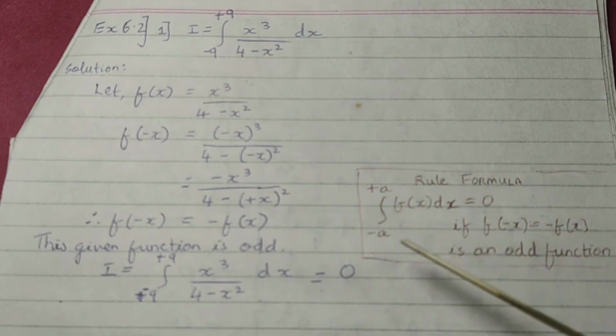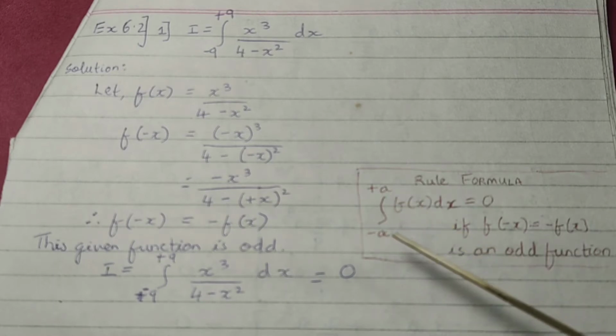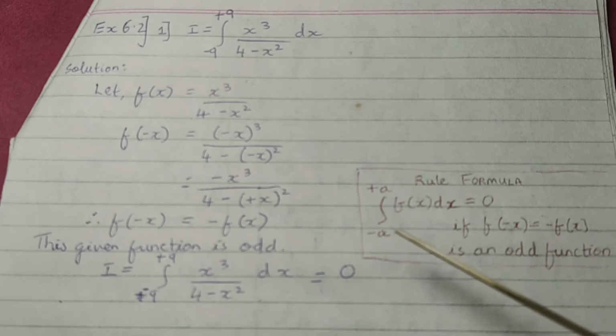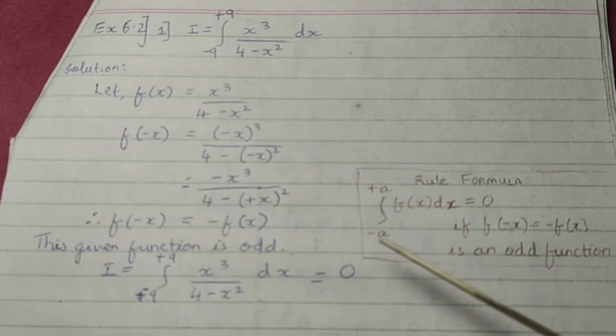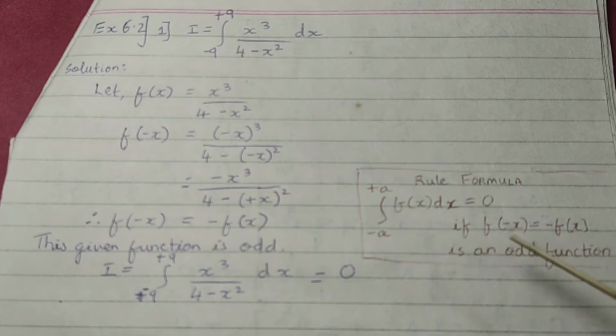According to this rule we had seen, if the upper limit is plus a and the lower limit is minus a, the integral of f of x is 0 when f of minus x is equal to minus of f of x, an odd function. Here the function is odd because f of minus x is equal to minus of f of x.